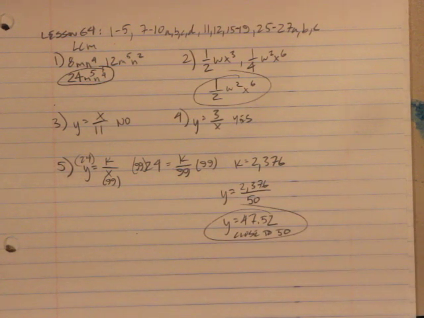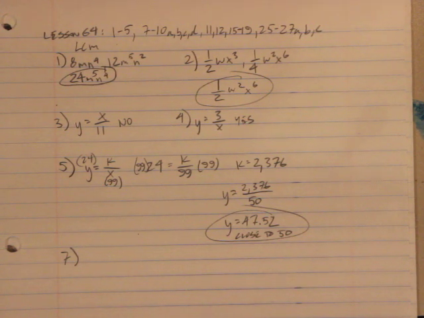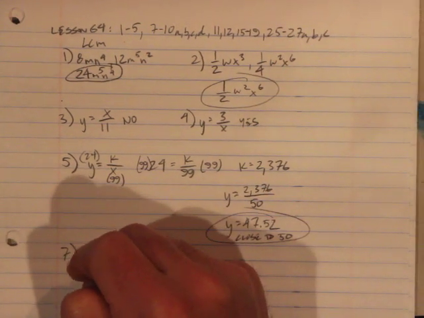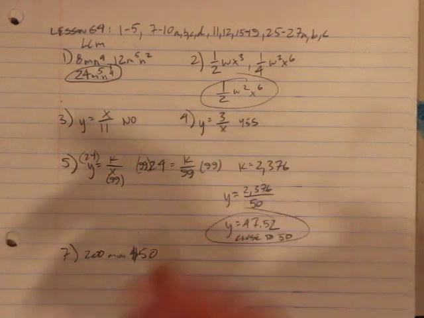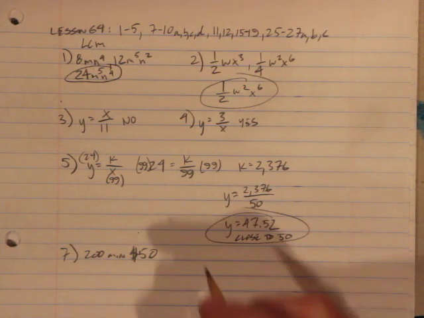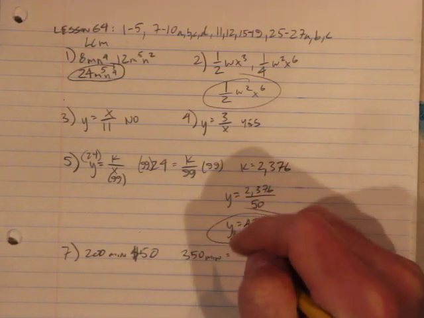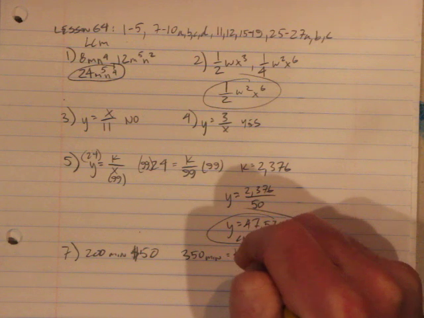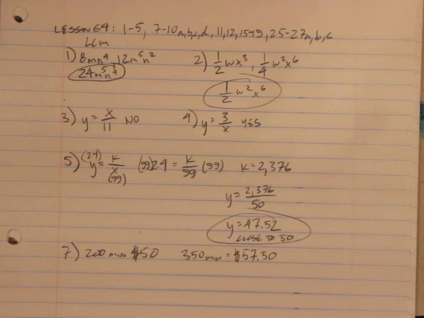Number 7. The cost of a cell phone plan includes a monthly fee plus a charge per minute. The charge for 200 minutes is $50. Okay, we got 200 minutes equals $50. I'm just going to write that down. The charge for 350 minutes is $57.50. How much is the monthly fee and how much is the charge per minute?